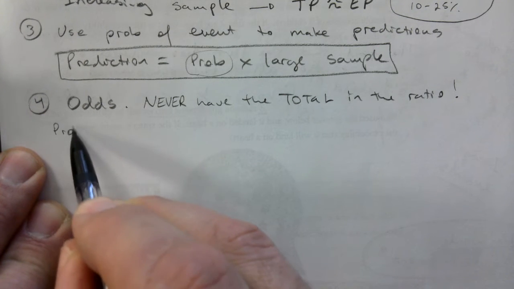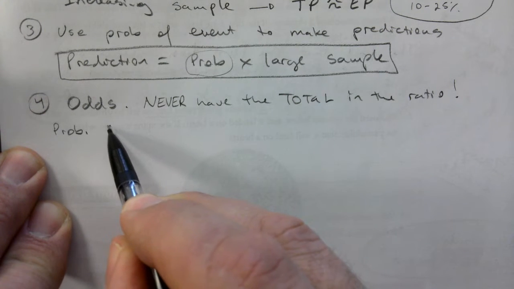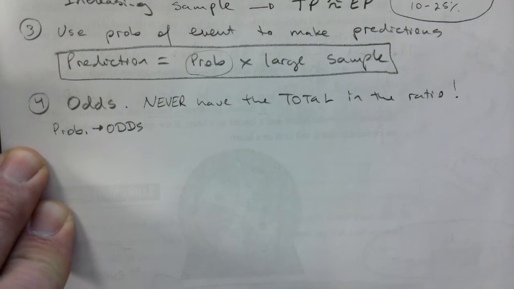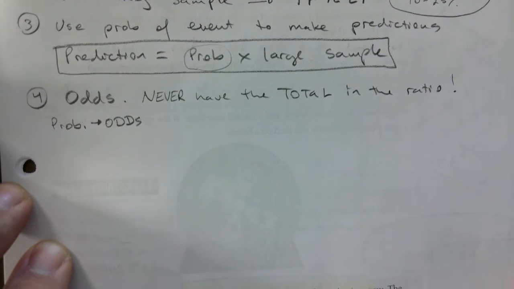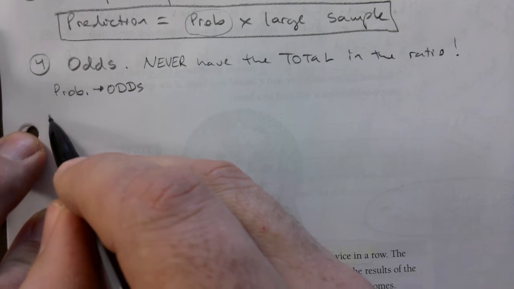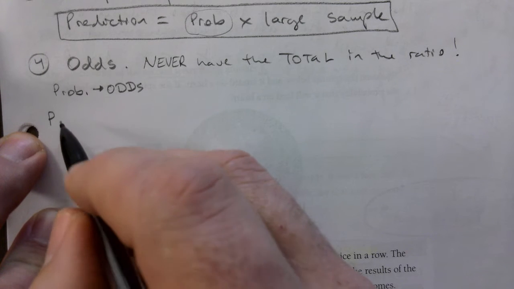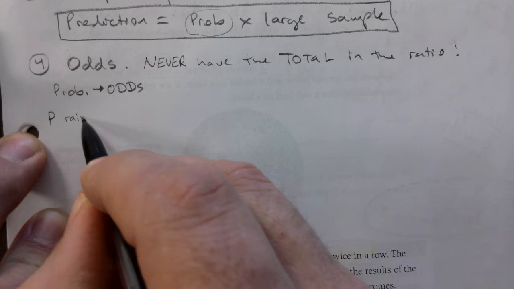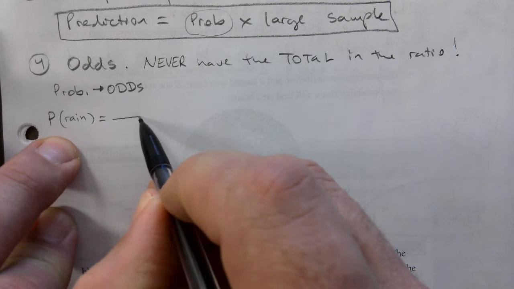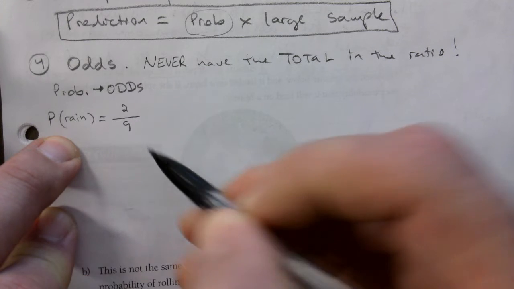So probability to odds, right? If you're converting probability to odds, just a quick recap of that. Probability of, let's say we're looking for rain for farmers, right? You want it to rain, and the probability is 2 out of 9.